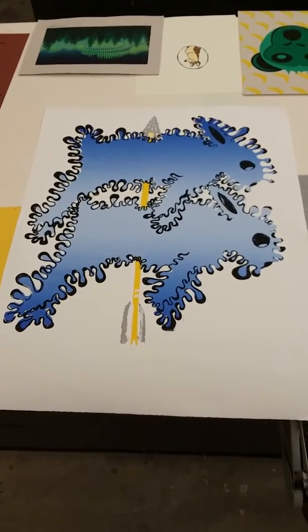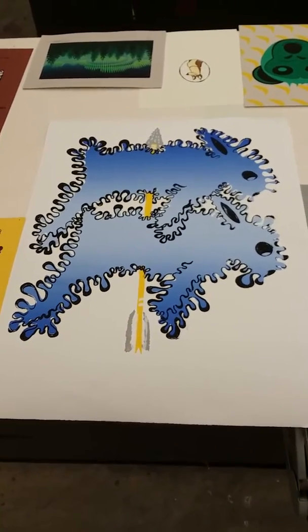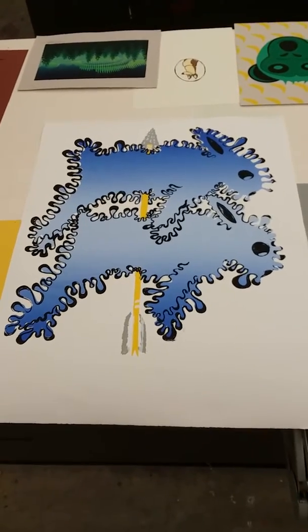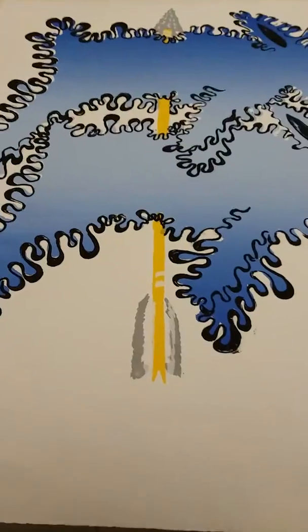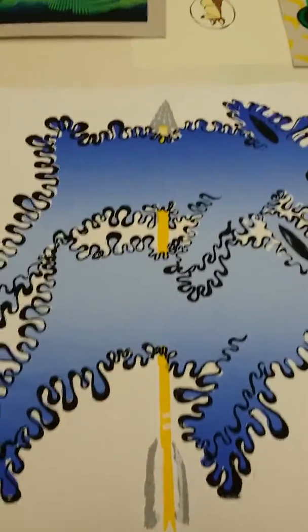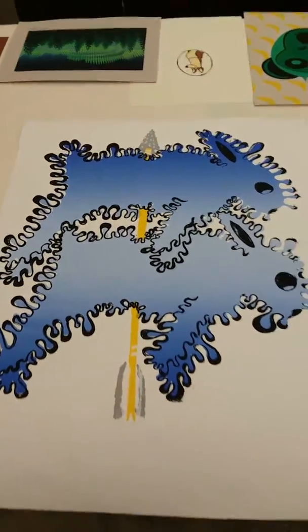Four colors here. We have the gradient in the body of the rabbits, the black outline, the yellow shaft, and then a silver, feather and quill tip, and the tip of the arrow that the rabbits are impaled upon.